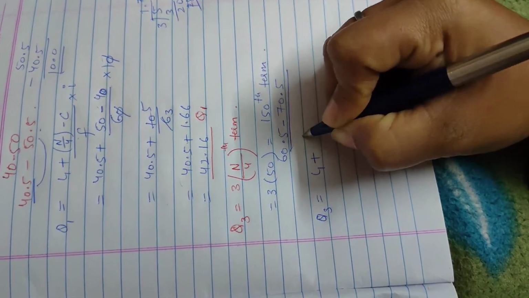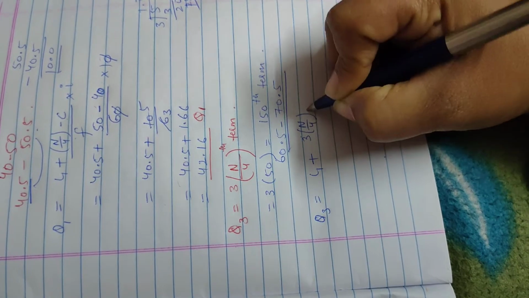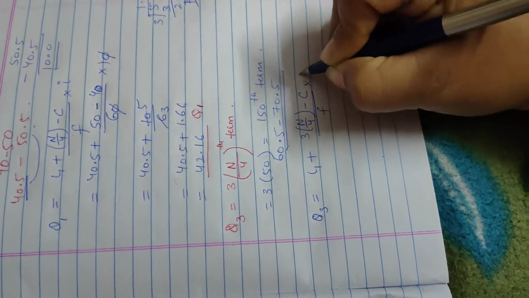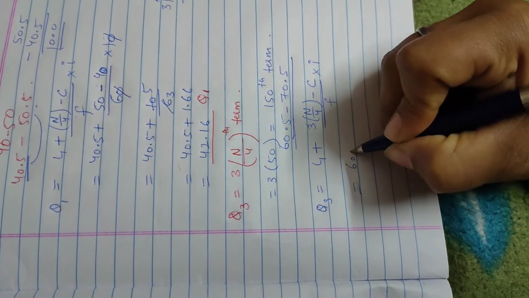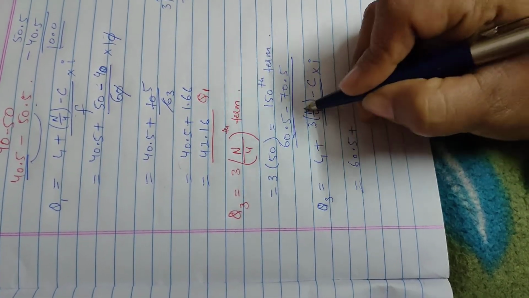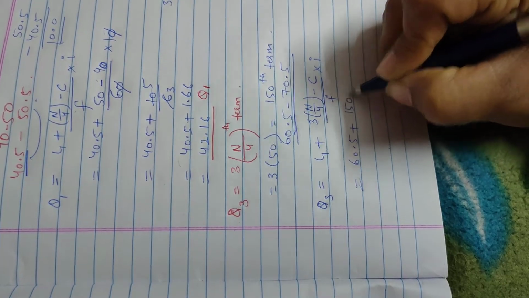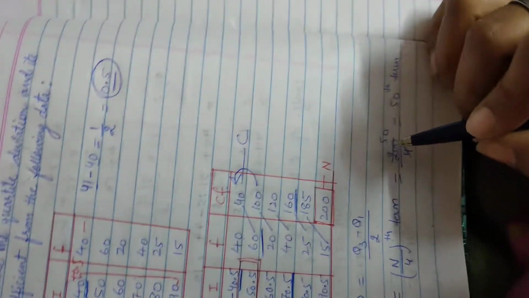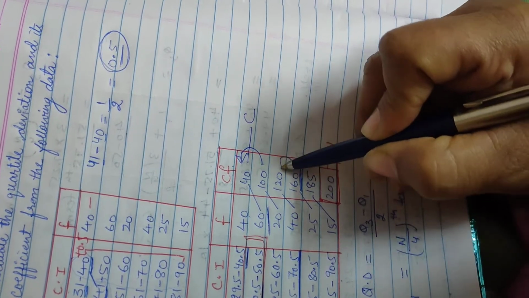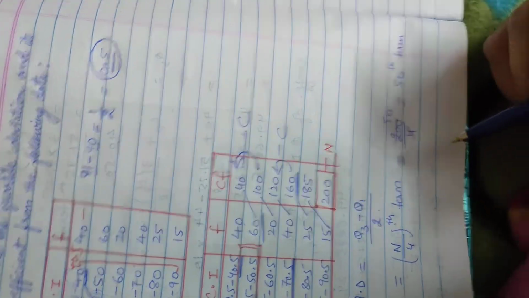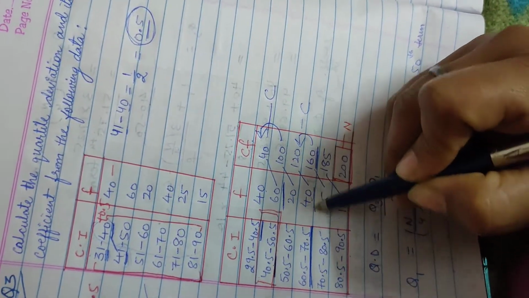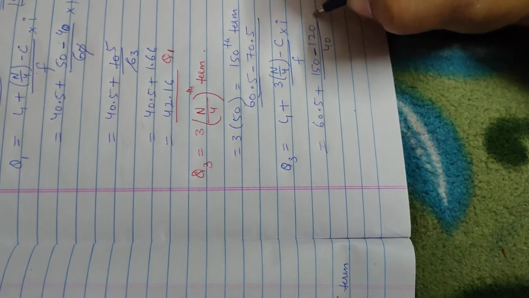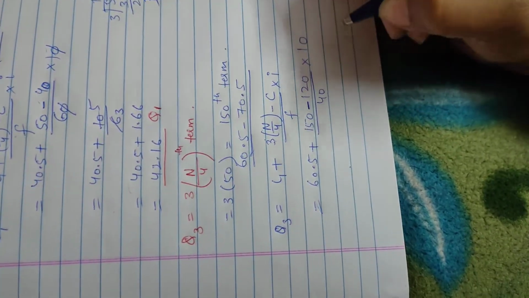L1 plus 3n upon 4th term minus C upon F into I. Lower limit is 60.5 plus 3n upon 4th is 150 minus C, now C is the previous one, 120, over frequency. Frequency is 40 into difference is 10.